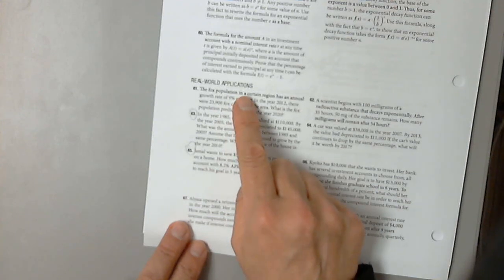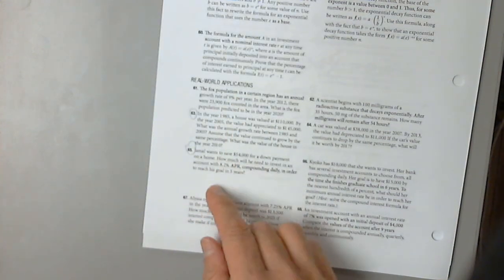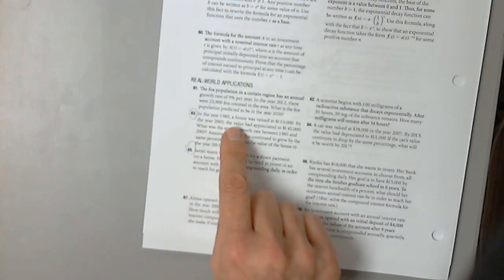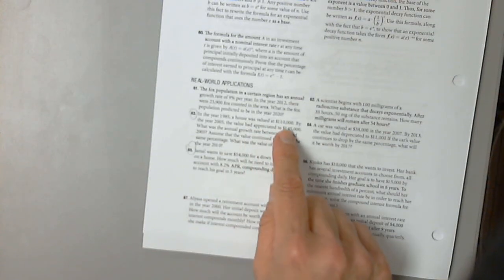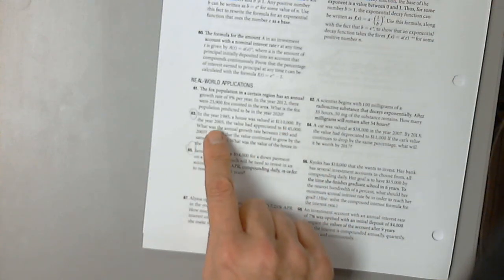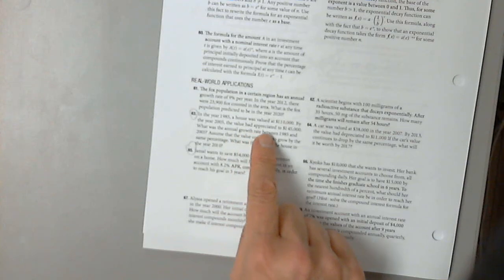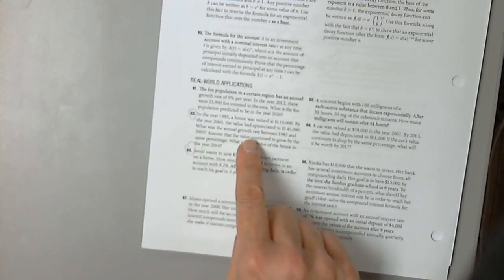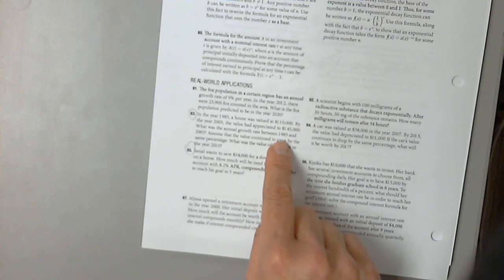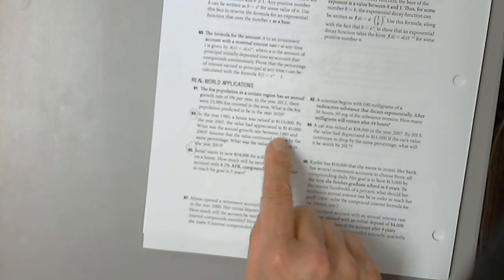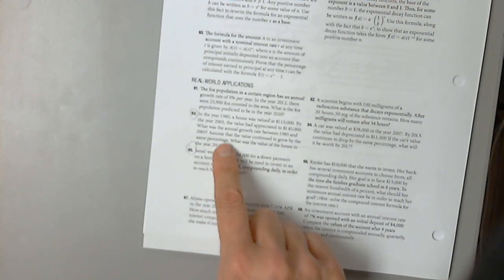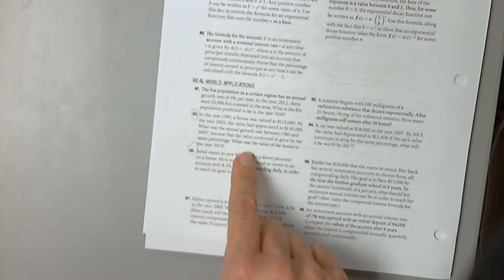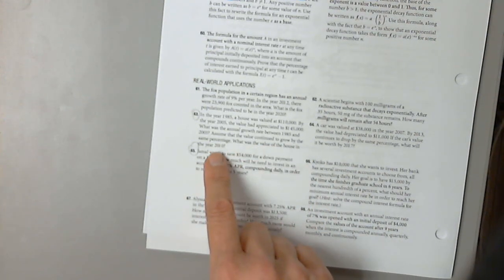Okay, moving on. Real world applications. Ready? So in the year 1985, a house was valued at 110,000. By the year 2005, the value had appreciated to 145,000. What was the annual growth rate between 1985 and 2005? Assume that the value continued to grow by the same percentage. What was the value of the house in the year 2010?